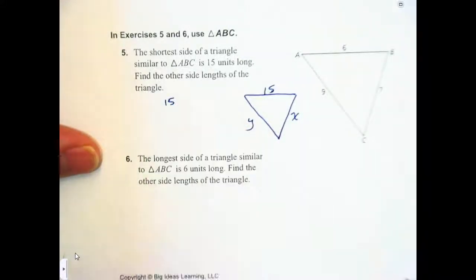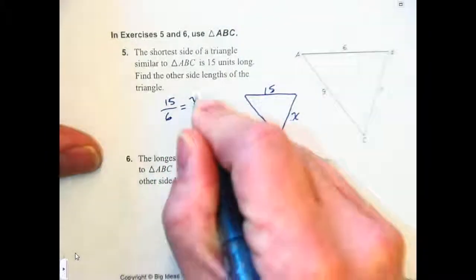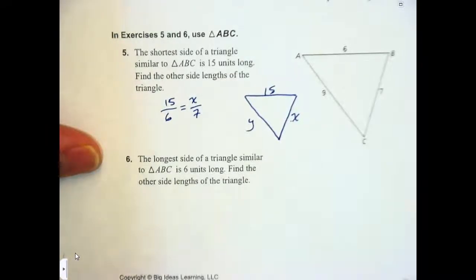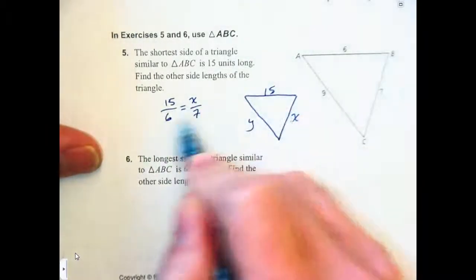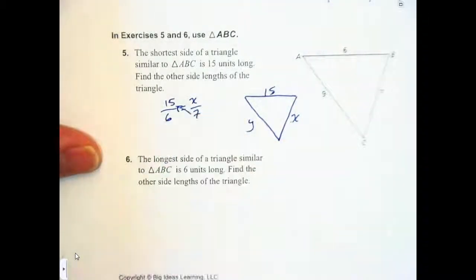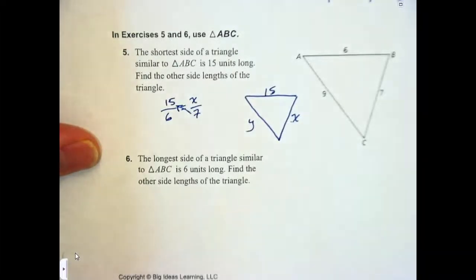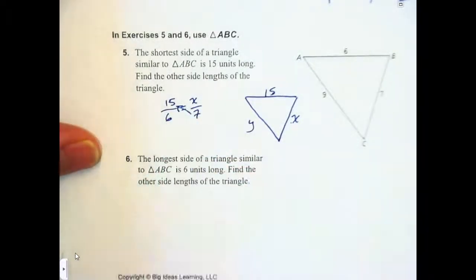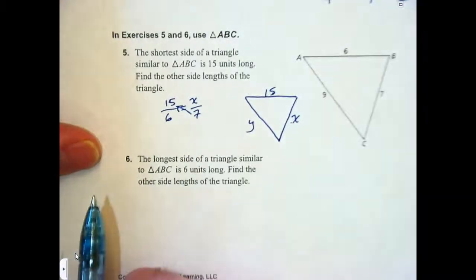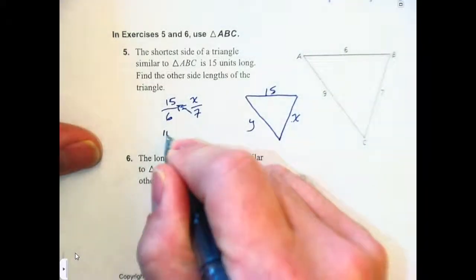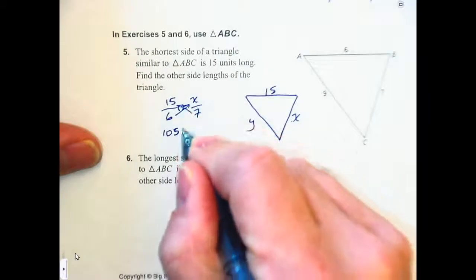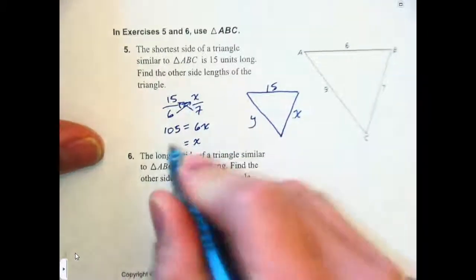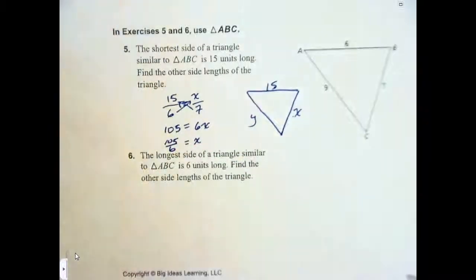15 is to what? To 6. We're comparing shortest sides. As X is to? X is to 7, based on the way I have it drawn. Just make sure that you keep this triangle on top, that one on bottom, or vice versa. Okay? 15 sevens. How many can do that without your calculator? 15 sevens is just 10 sevens and 5 sevens. What's 10 sevens? And what's 5 sevens? And that is? X is 105 over 6.